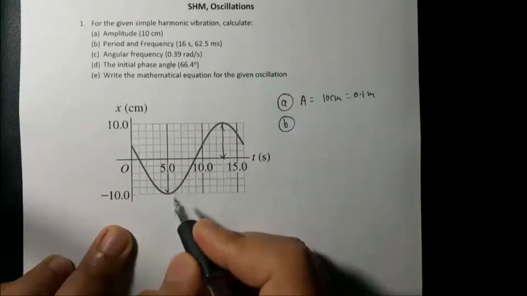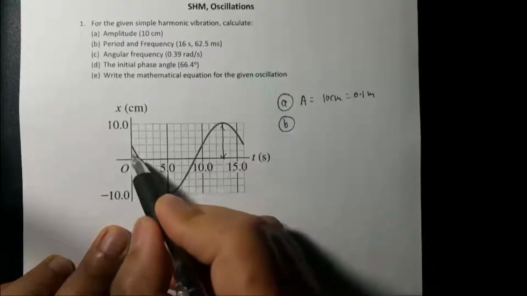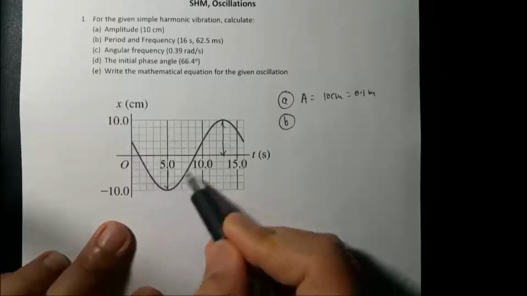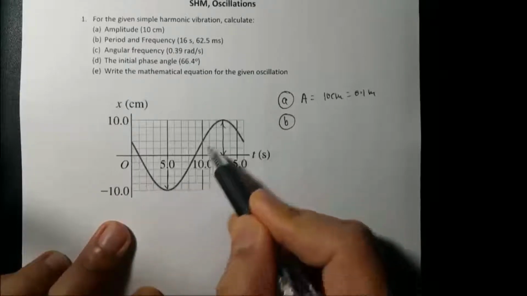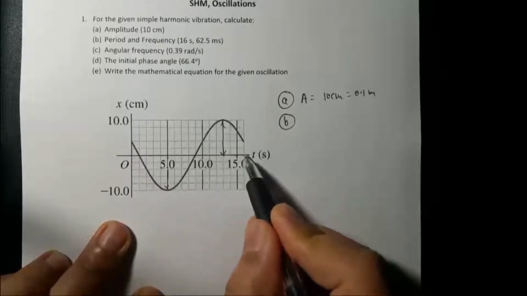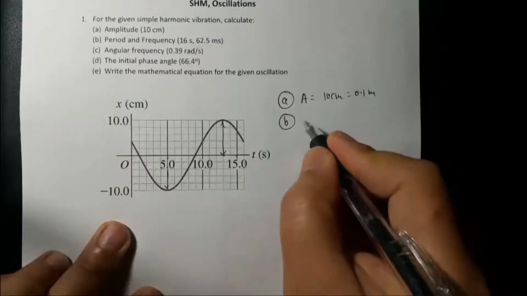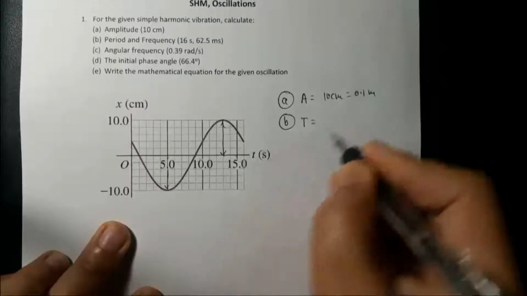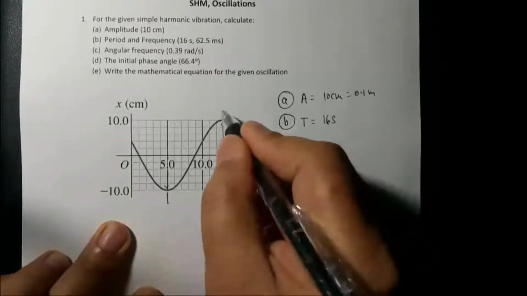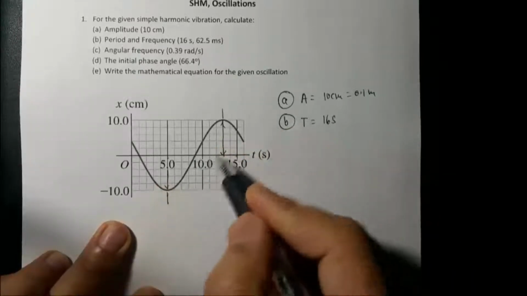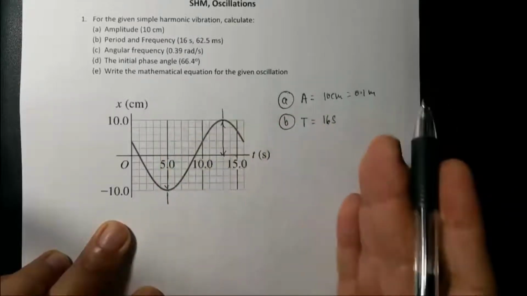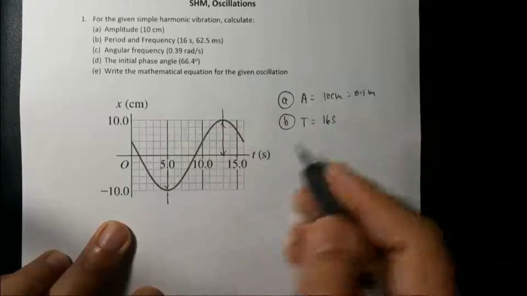Second is what is the time period and frequency? Remember, period is the time for one complete oscillation. Here this is one complete full oscillation, from here to here. So the scale is 5, 10, 15, 16 seconds. So time period, which is big T, is 16 seconds. Or you can do trough to peak and then twice of this. And if you are given many waves, you can just do peak to peak. In general, it's the time for one oscillation.